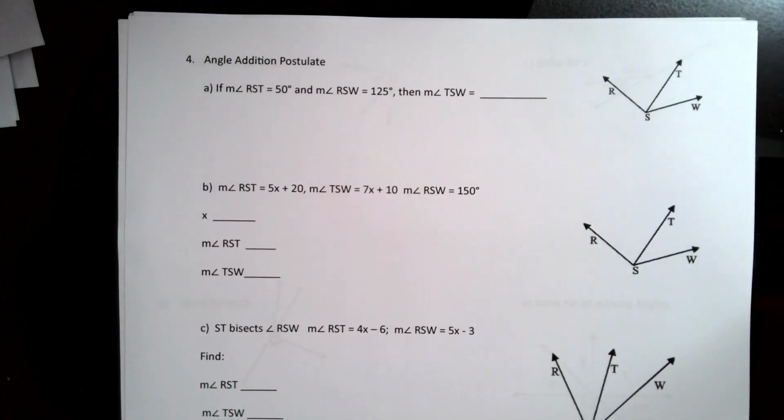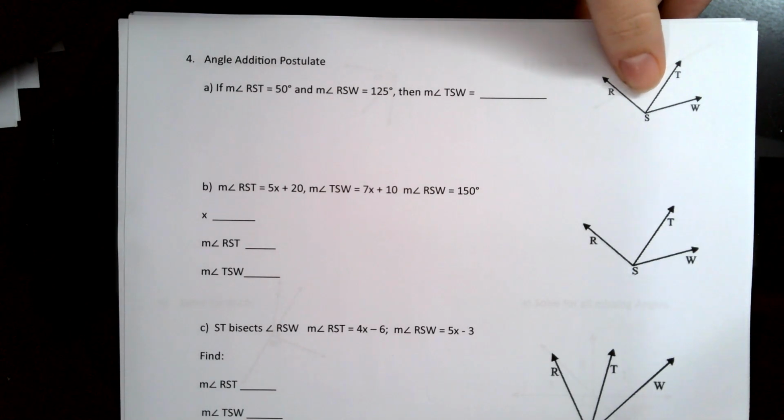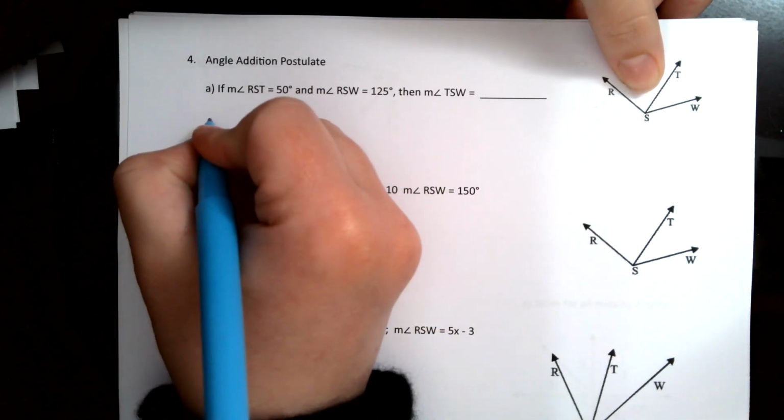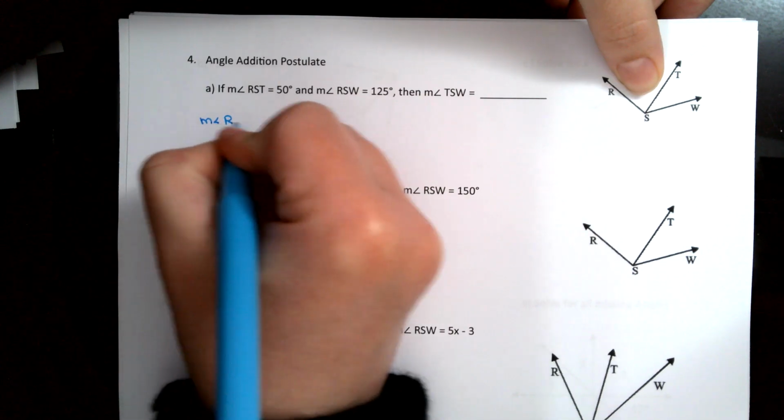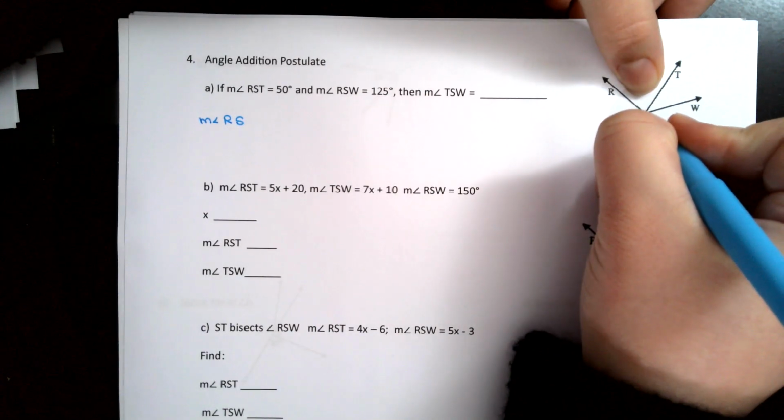I'm going to go ahead and use my fingers here. I'm going to put my thumb here, and that's going to give me my first angle. So the measurement of angle R, S needs to be in the middle. This is your vertex.